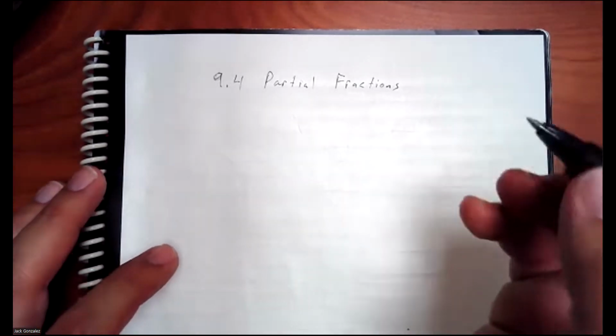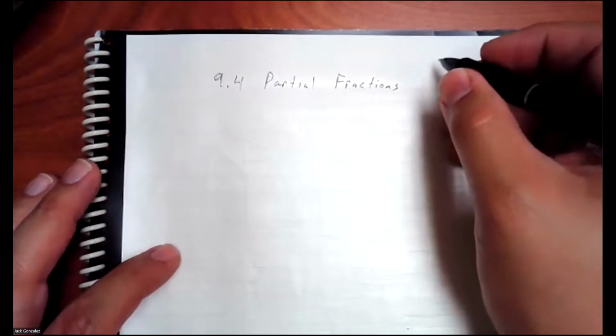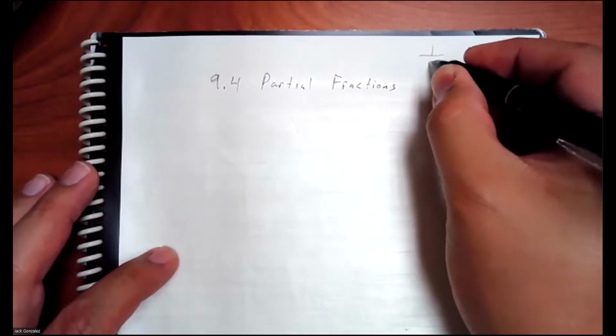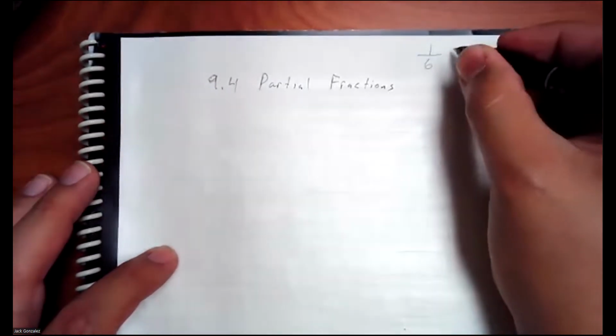Okay, so decompose. This is what we're technically doing. We have a fraction and we're trying to break it into two separate fractions, right? Basically, if this was in numbers, this is what we're doing.